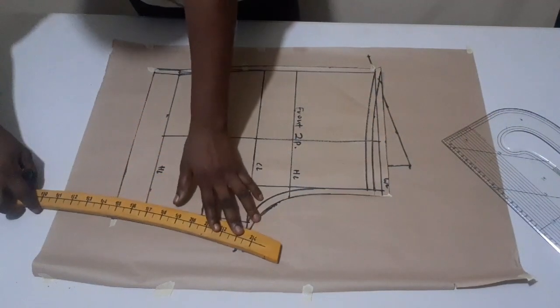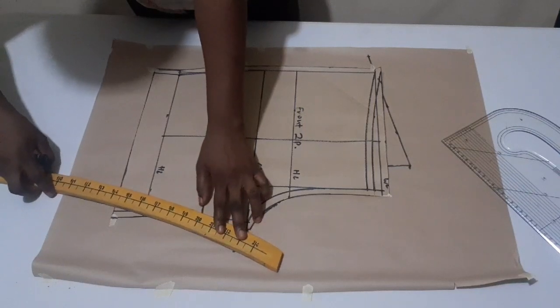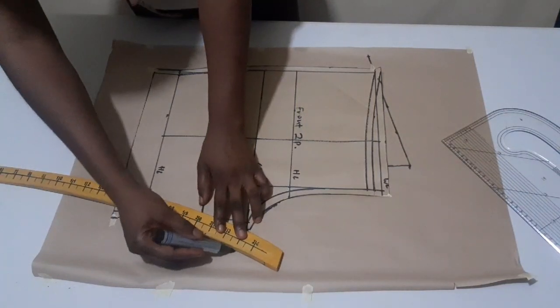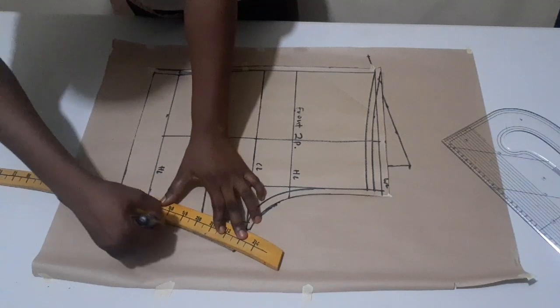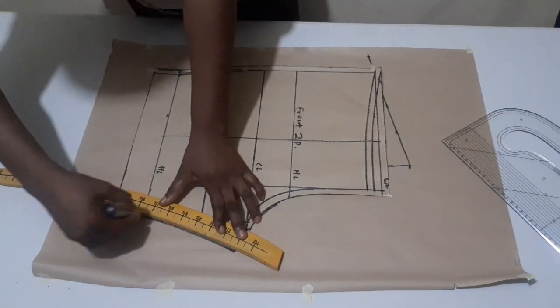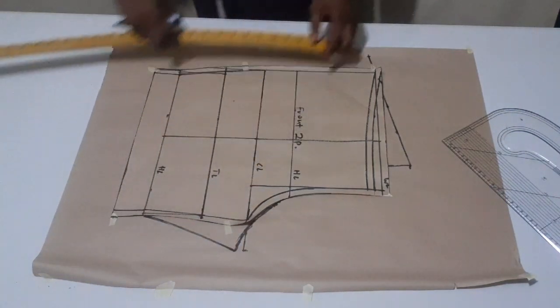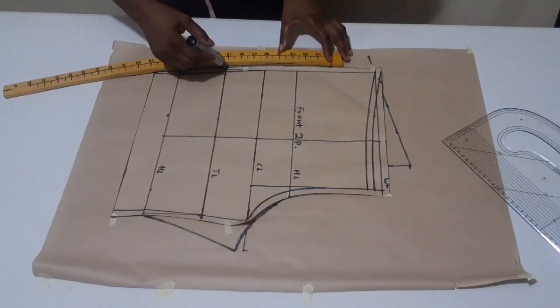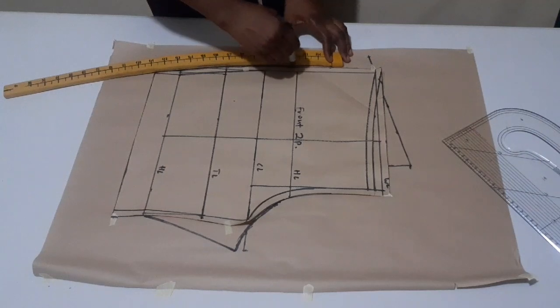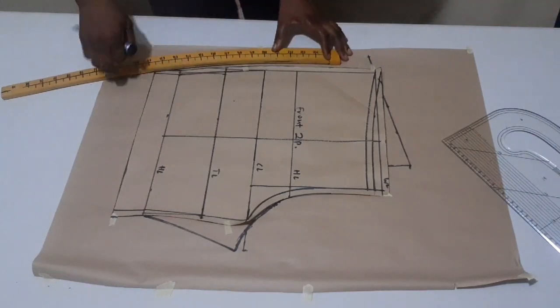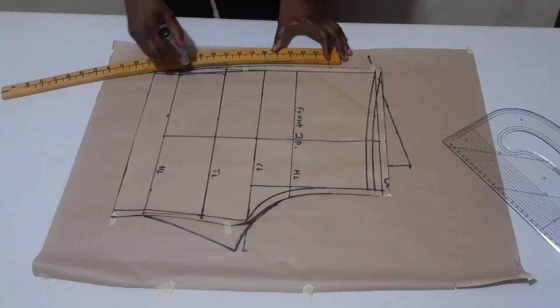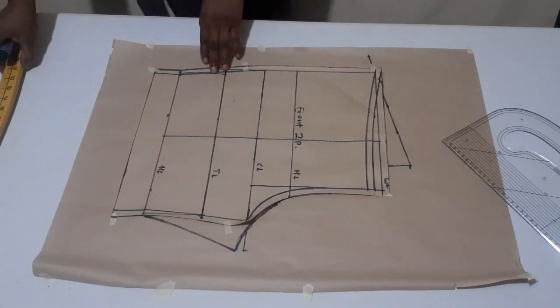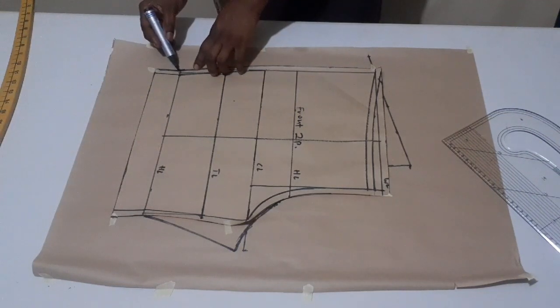This place, connect it to my hemline just like this. And as for the front, I'm going to connect this place just like this. Just make sure you trace this line.